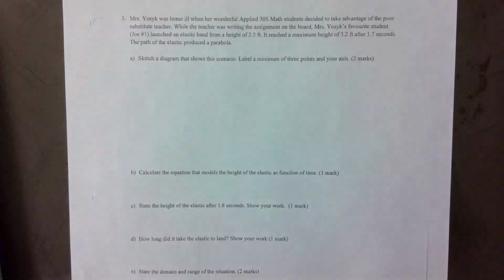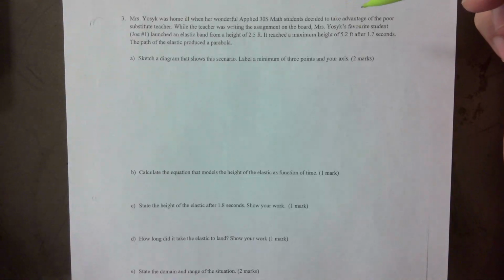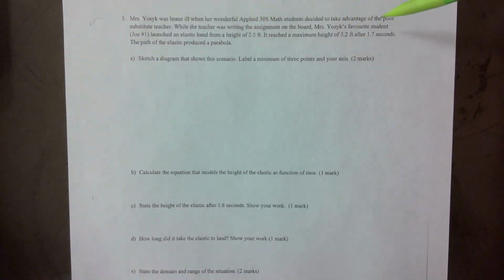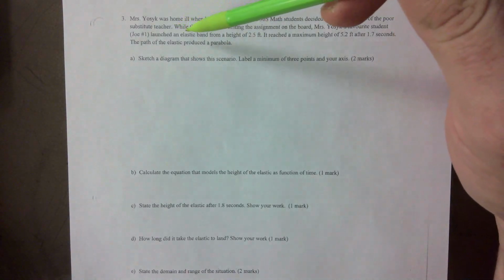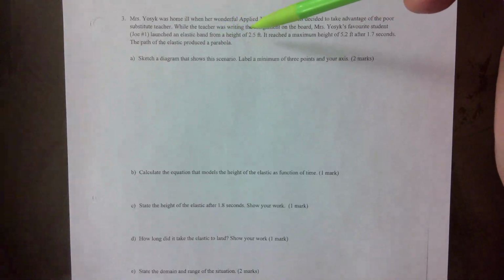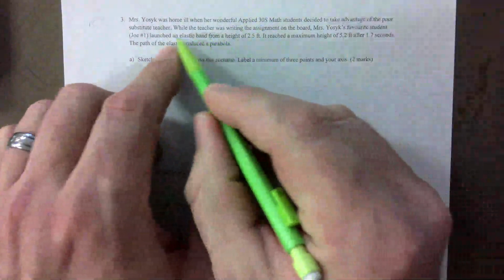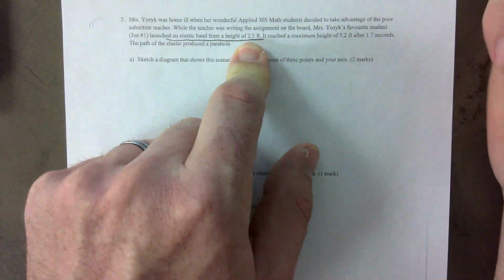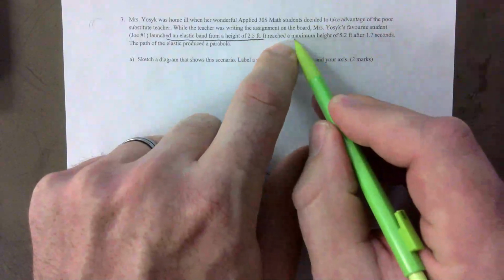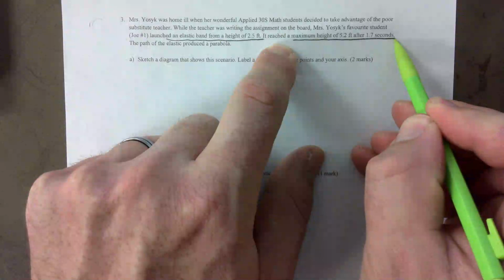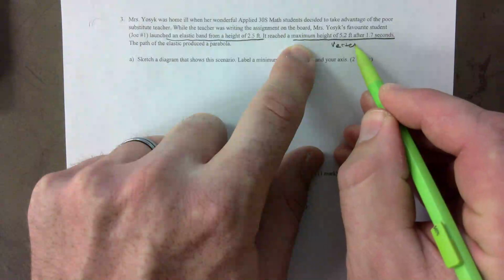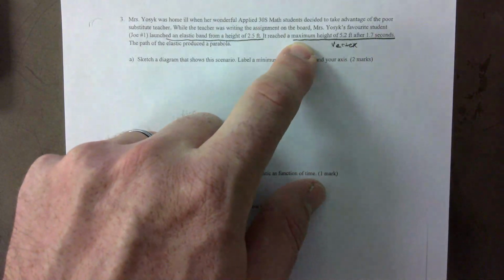Okay, Miss Yasik was home ill, and students take advantage of the poor sub, right? So the favorite student, Joe number 1, launched an elastic band from a height, right? You're launching from a height of 2.5 feet. So that's not on the ground, okay? It reaches a maximum height of 5.2 feet after 1.2 seconds, 1.7, sorry. That's the vertex. Okay, that is the vertex, so you got that.